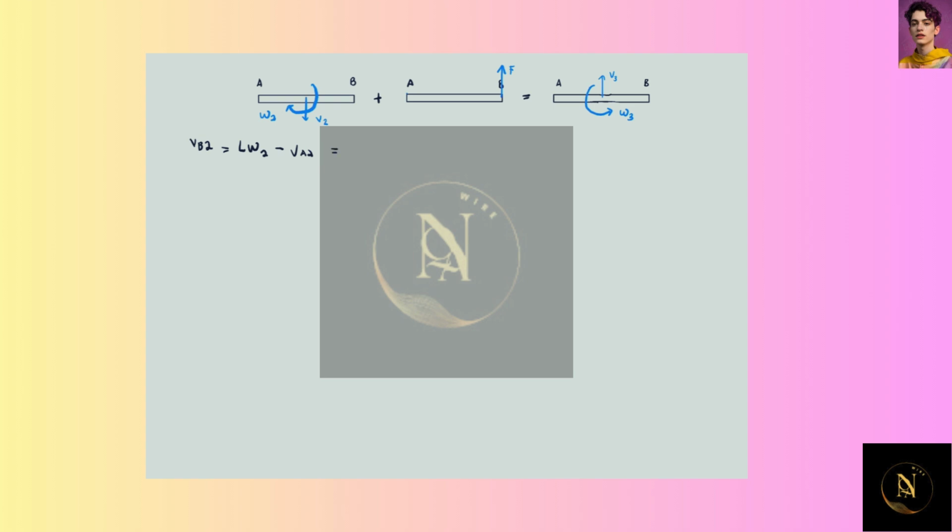So this is equal to L times 3 V1 over L minus V1. So this is 3 V1 minus V1, that's 2 V1 directed downward. So we will use this for letter B.